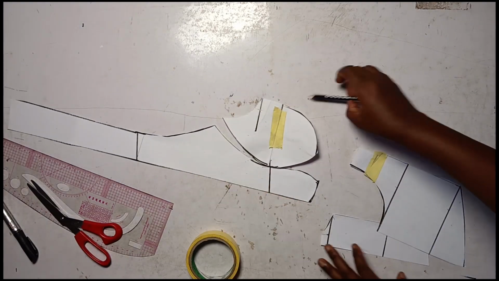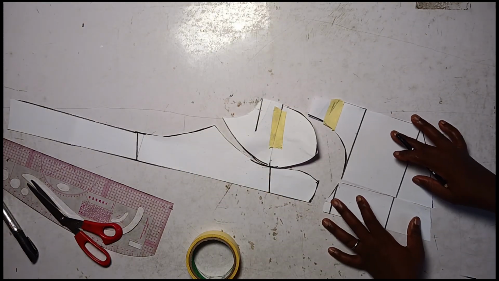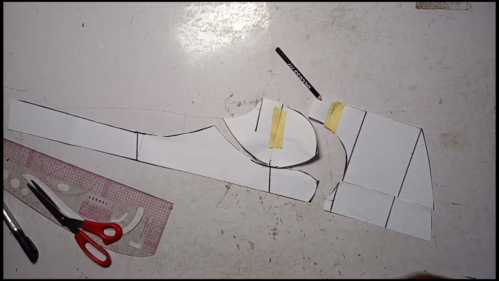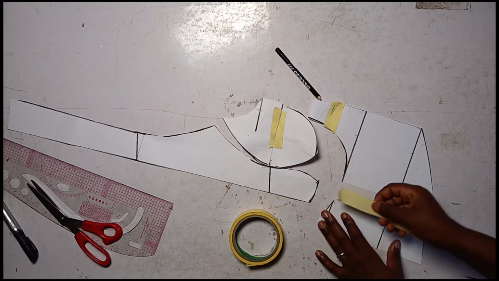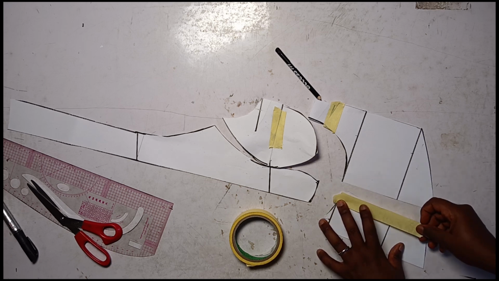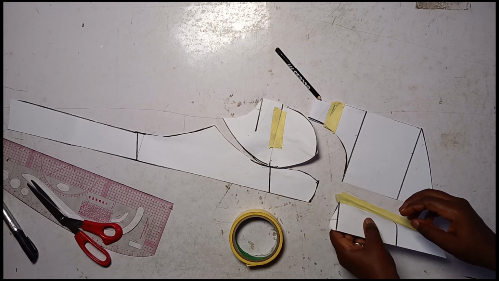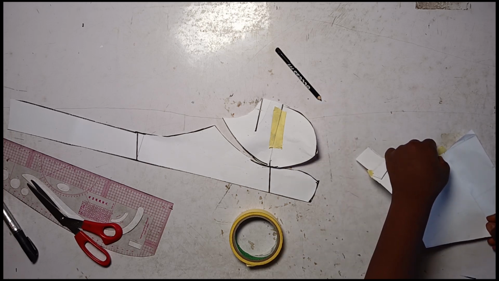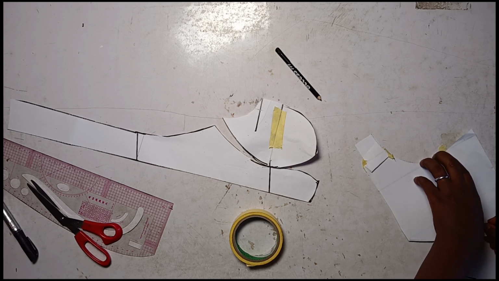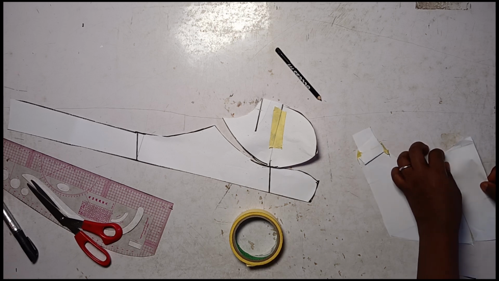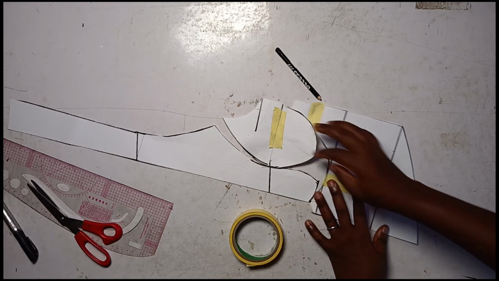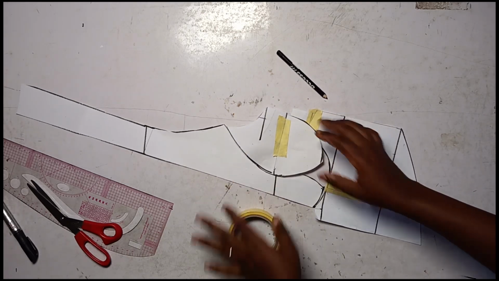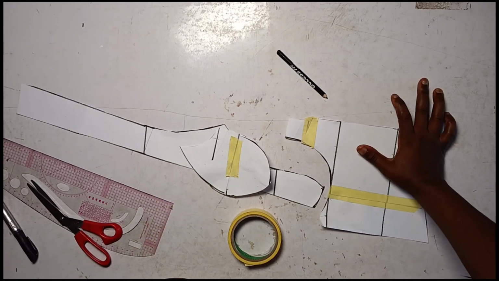This is what the front is going to be looking like. So this part also, you can just go ahead and tape it together. You don't want to have a line at that point, so you tape it together. So we have our front bodies looking like this. Keep this aside and go ahead and draft the back body.